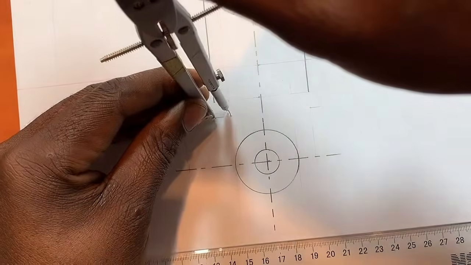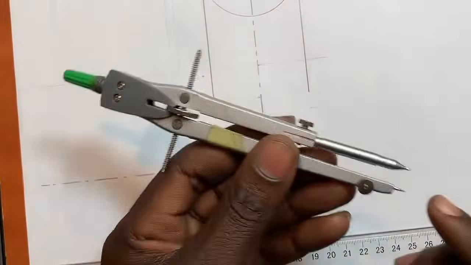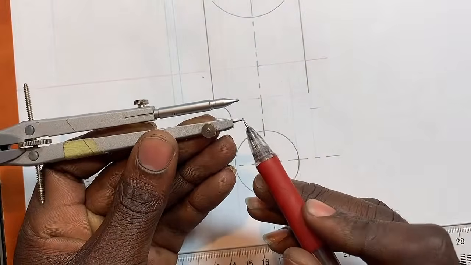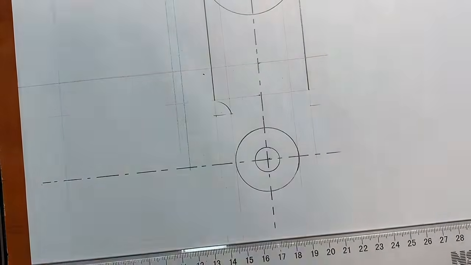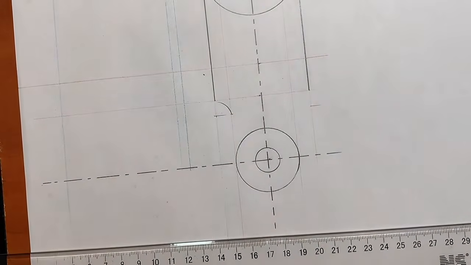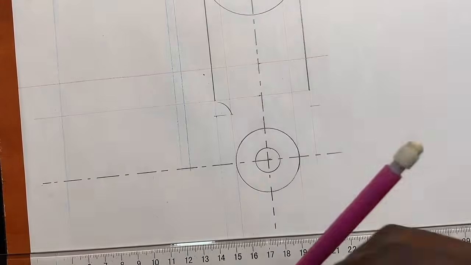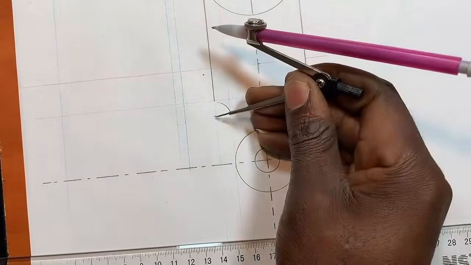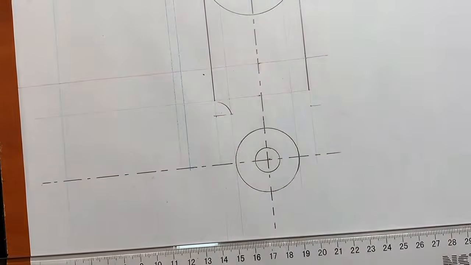Oh, don't shift. Let me do this. This one is not sharpened here. It's supposed to be sharpened here. So it's going to keep on giving me incorrect. Oh, I'll firstly mark with this one. Mark here and mark here. You understand?